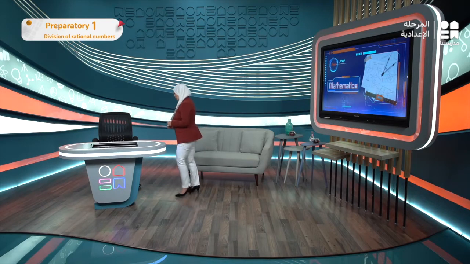درسنا النهاردة هنتكلم فيه عن the last two concepts in chapter 1 وهما dividing rational numbers with distance between any two points on the number line. So let's get started. Dividing rational numbers and application on rational numbers.